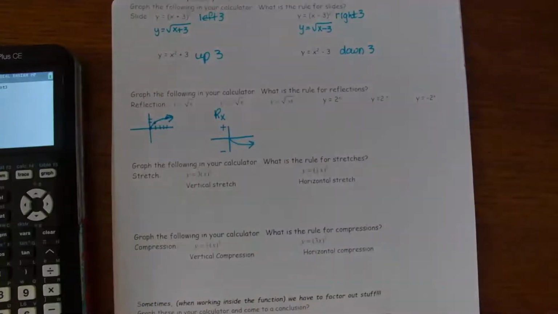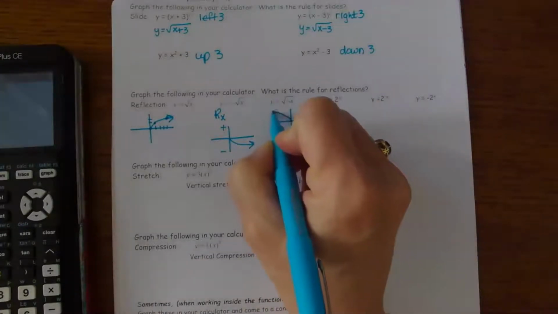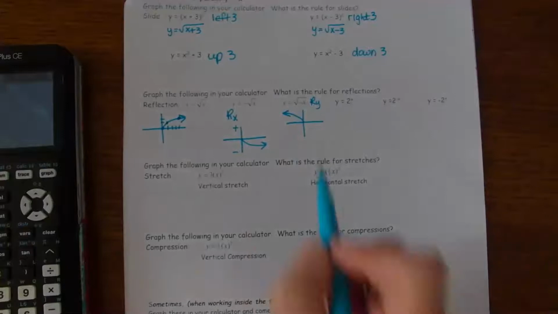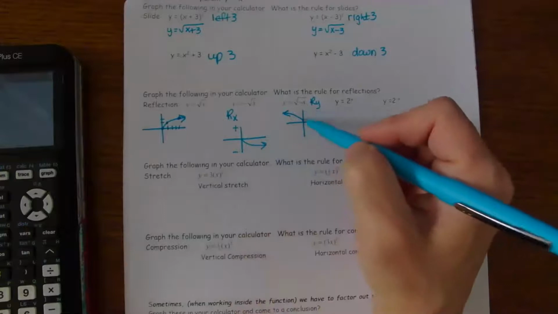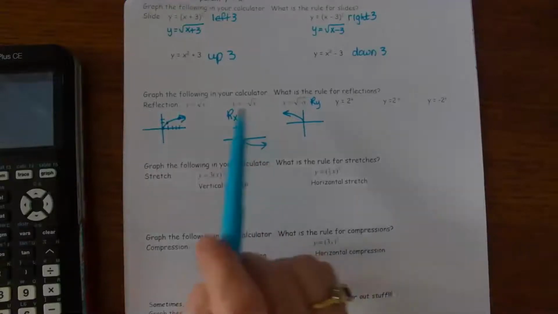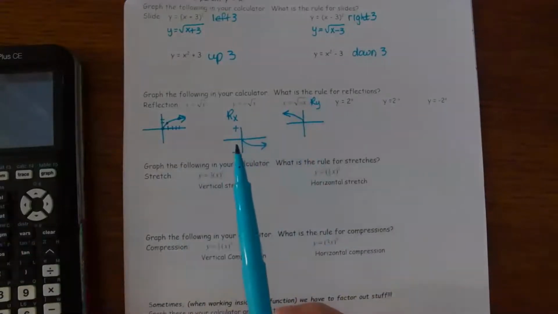This one, a negative on the inside, affects the x values. So it changes your x's from positive to negative. So therefore, it's going to look like that. This is a reflection in the y-axis. Now your x's are negative because the y-axis is the dividing line between the positive x's and the negative x's, right? So there it goes. Now, could I show you this with a parabola? I could not show you this one because if you flip a parabola, it looks exactly the same if we haven't moved it, right? That's why we use the square root function.